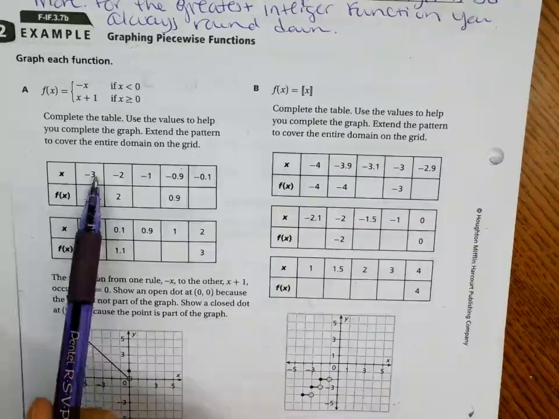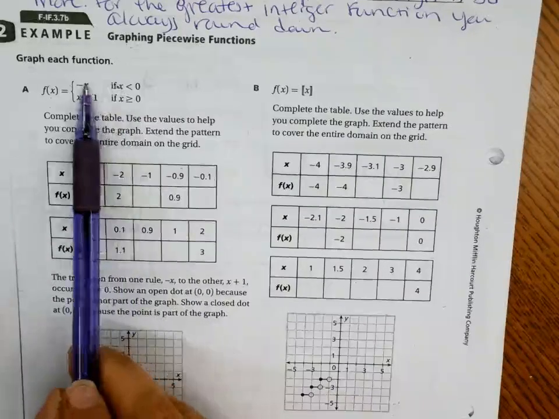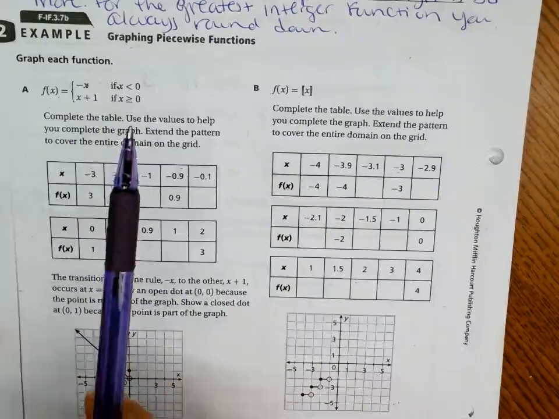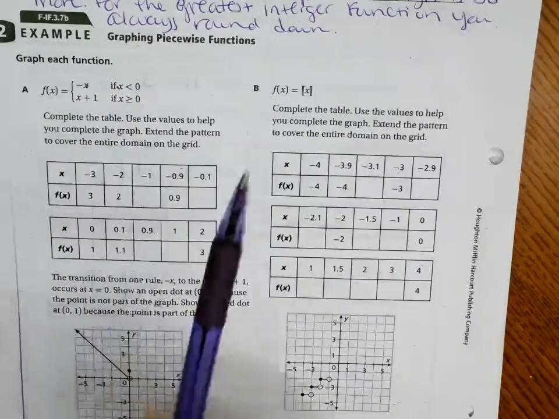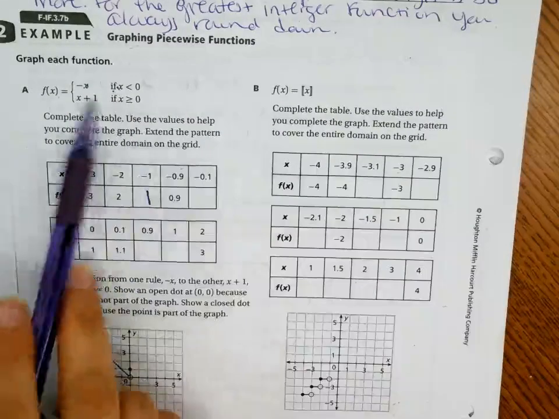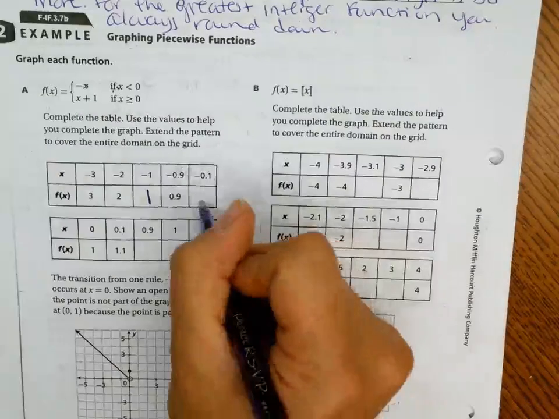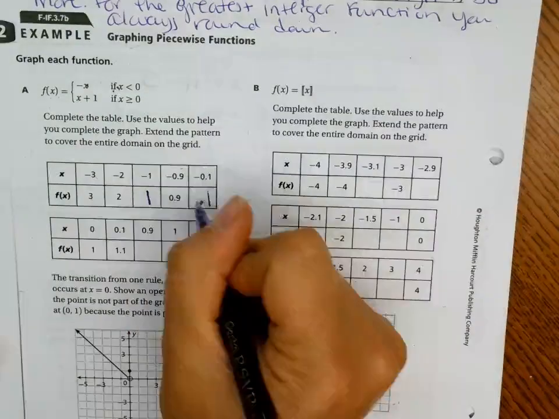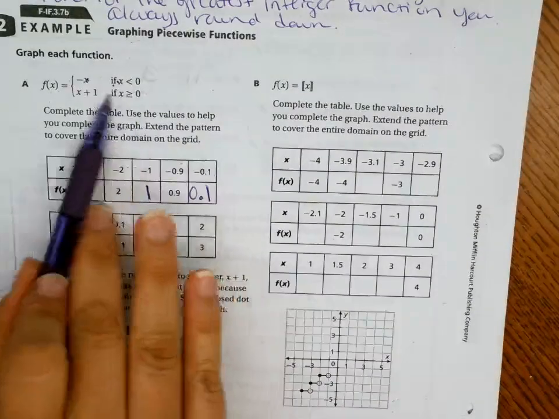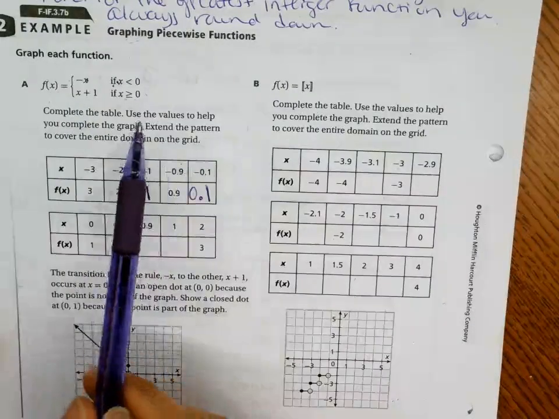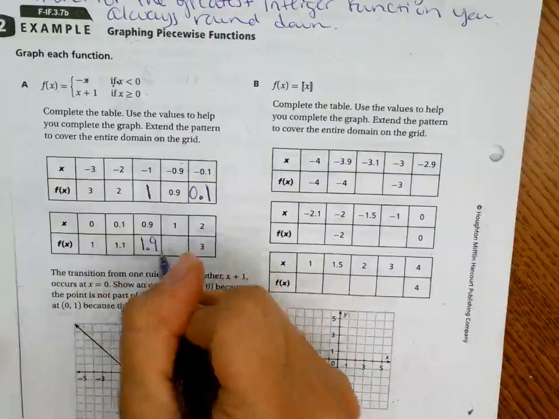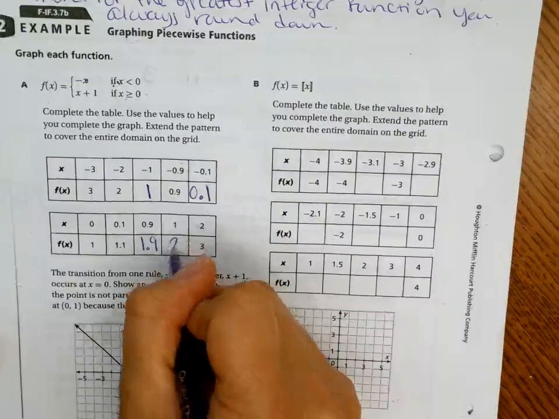If I plug in negative 3, it falls here, so I get positive 3. If I plug in negative 2, it also falls here, I get positive 2. If I plug in negative 1, I get 1. If I plug in negative 0.9, I get 0.9. If I plug in negative 0.1, I get 0.1. If I plug in 0, I get 0 plus 1, which is 1. If I plug in 0.1, I get 0.1 plus 1, or 1.1. So 0.9 gives 1.9. 1 plus 1 is 2. 2 plus 1 is 3.